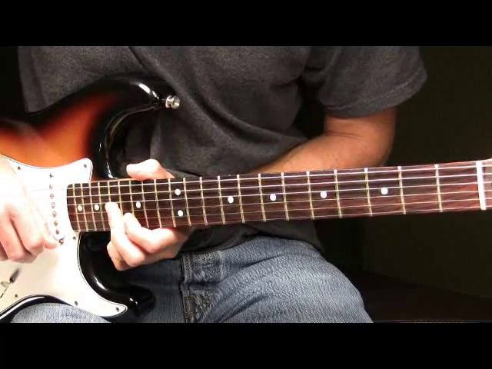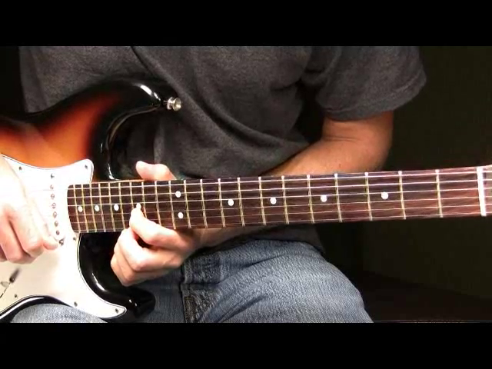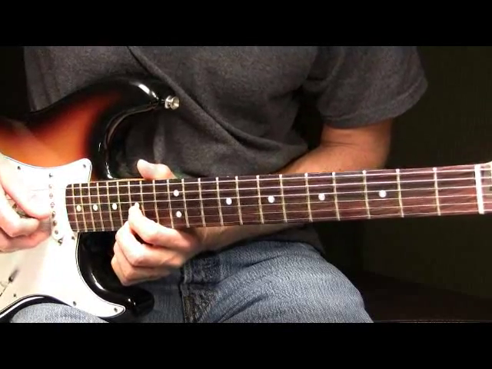Then after we've done that, you're going to place your pointer finger onto the 15th fret of your G. You're going to pick that note once.